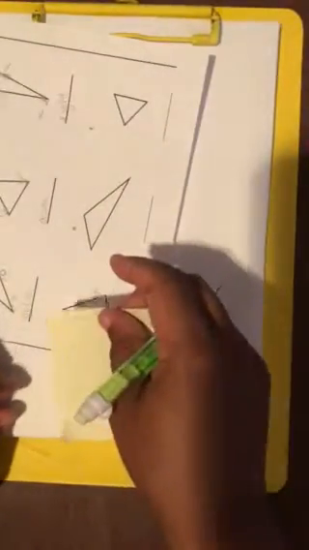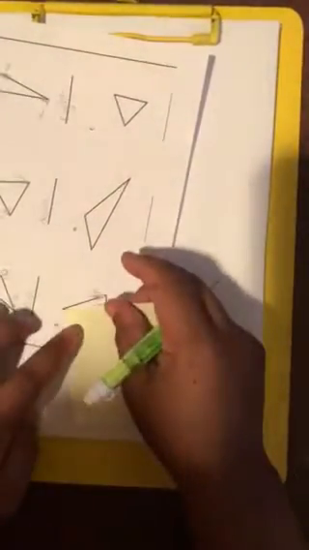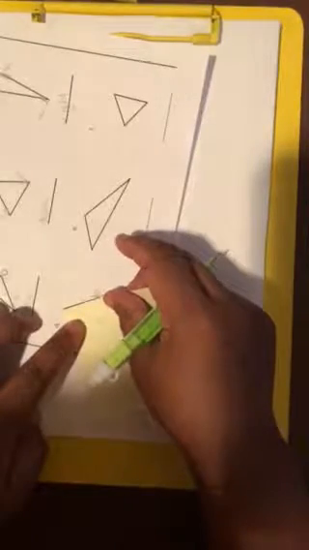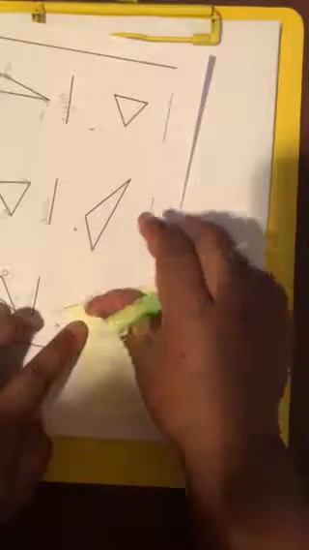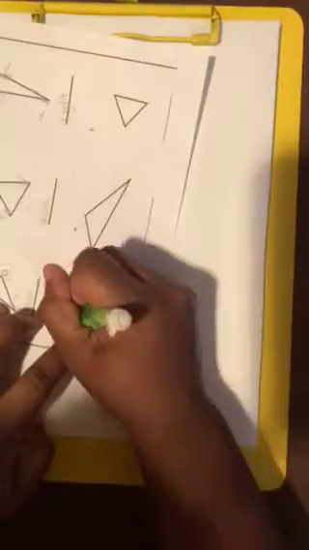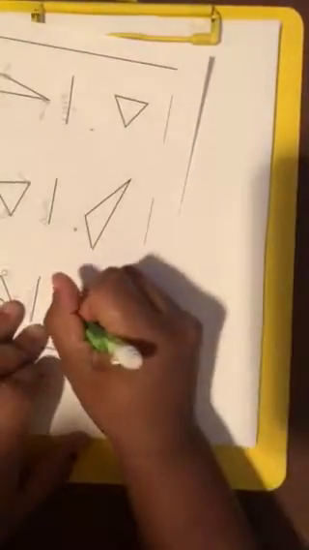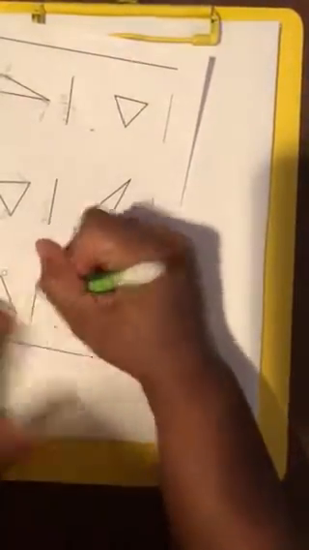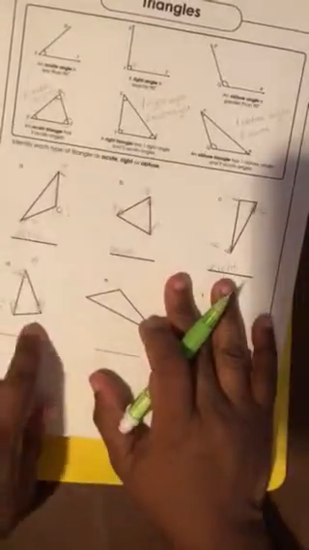That's acute. Put my corner and my vertex. Trace the L. It's on the inside. That's acute. 3 acute angles, acute triangle.